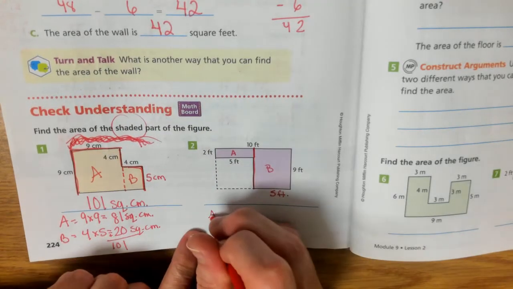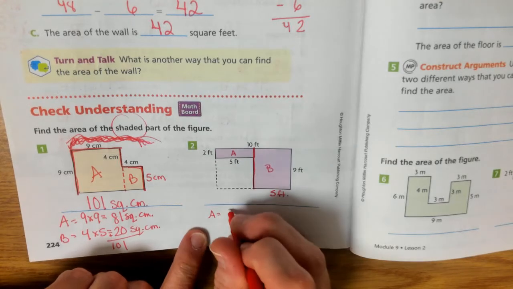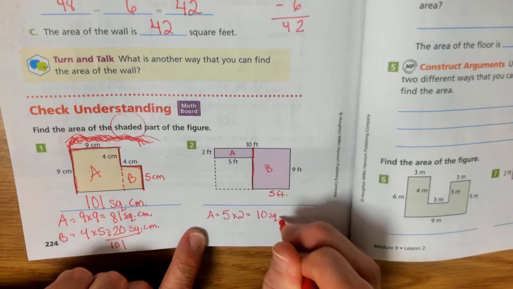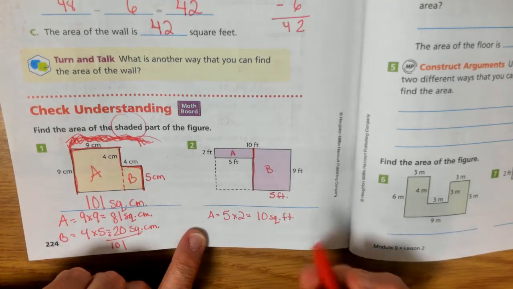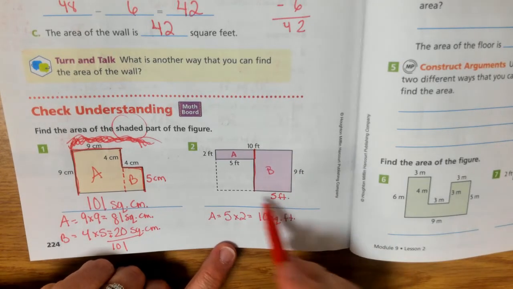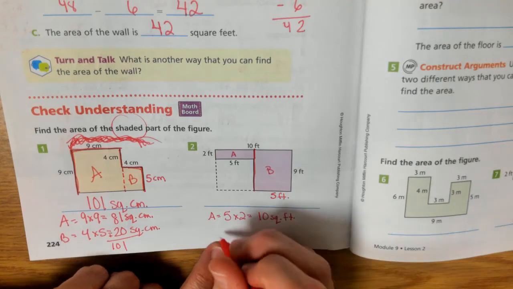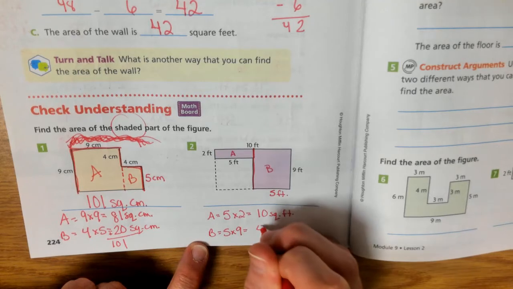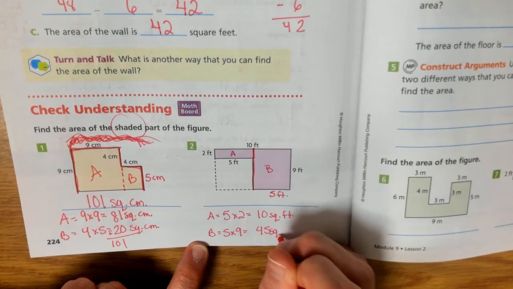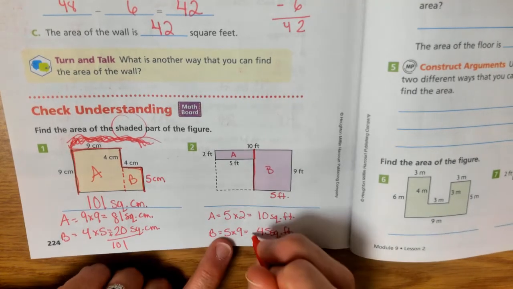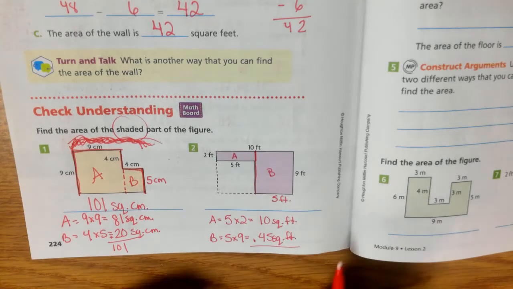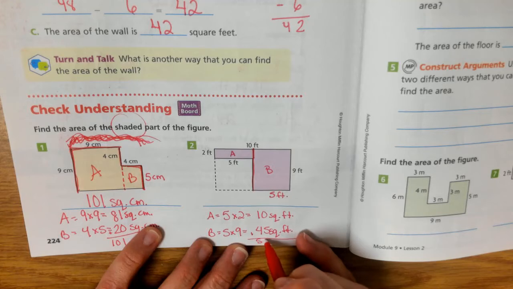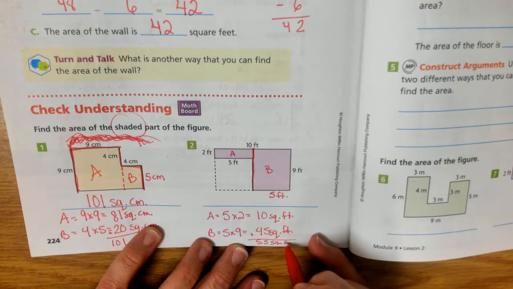So rectangle A is 5 times 2, which equals 10 square feet. And then rectangle B is 5 times 9, which equals 45 square feet. And then I add them together because I just want the shaded part. I add them together and I get 55 square feet.